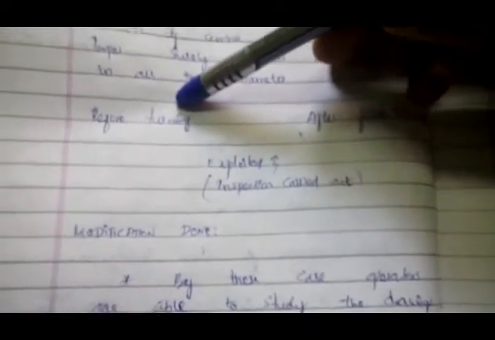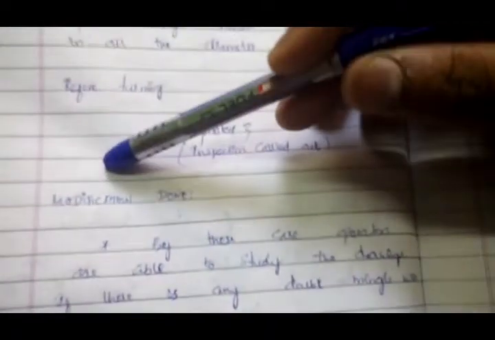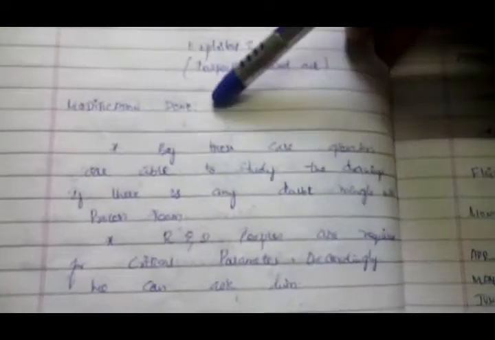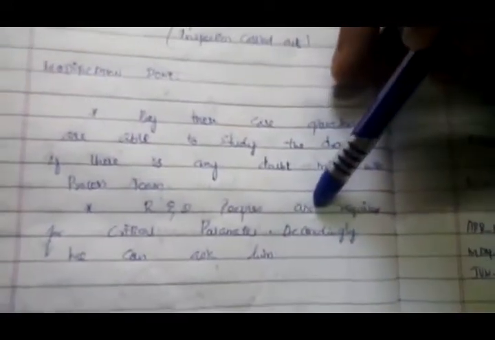Then I move to before turning and after finish turning. In between, we inspect as it is. One more time, in the turning drawing, we inspect and analyze during turning itself. Then I move to the modification done. Operators cannot study the drawing properly, so if they have any doubts, we mingle with them, as well as the process team and the R&D team if required.